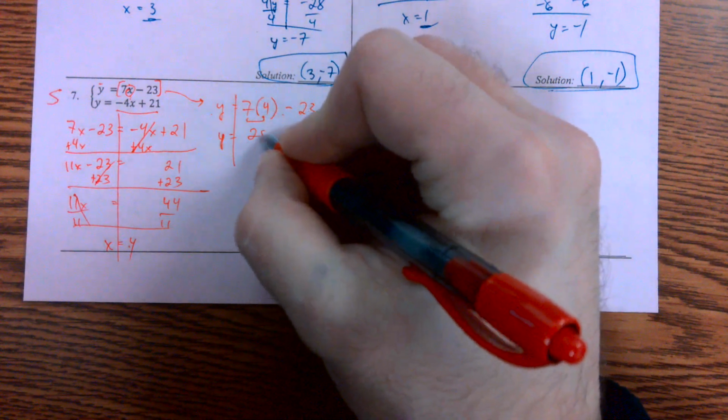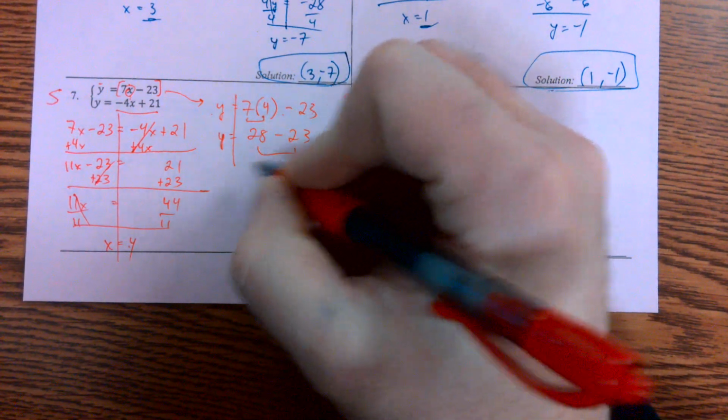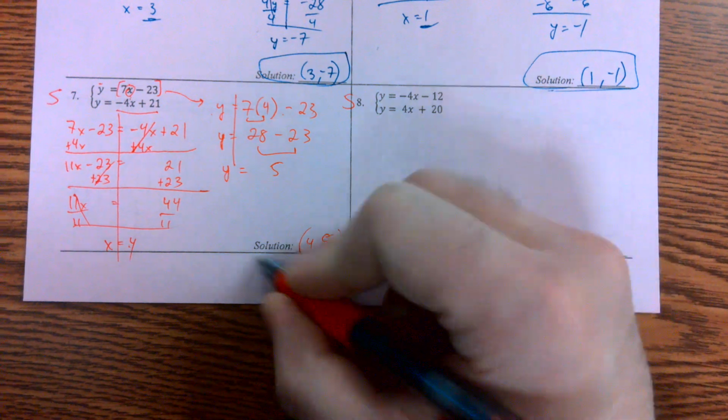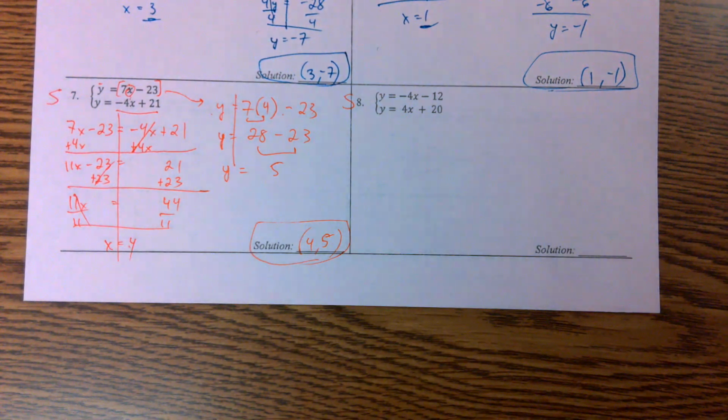7 times 4 is 28. 28 minus 23 is 5. So there's my second half of the answer. y is equal to 5.